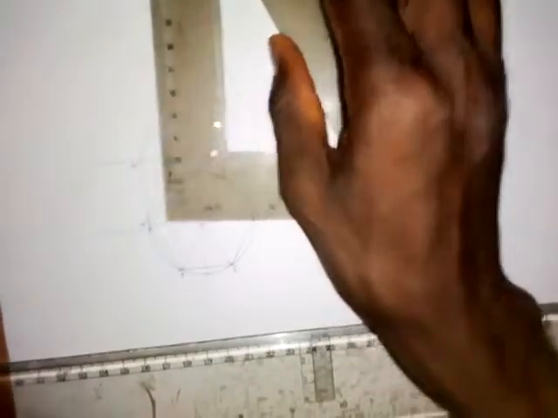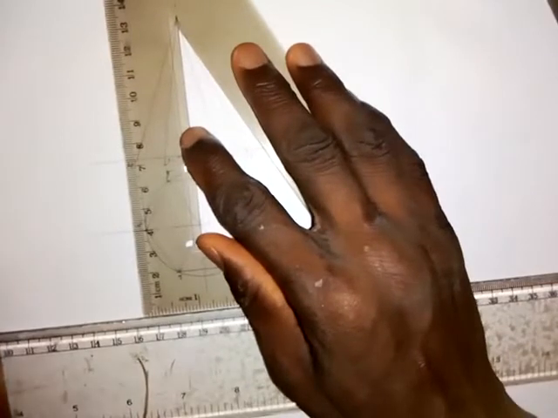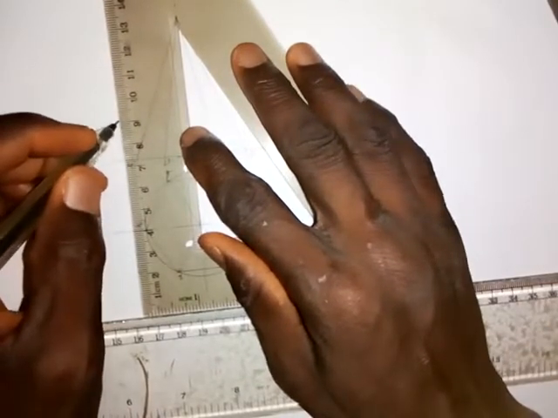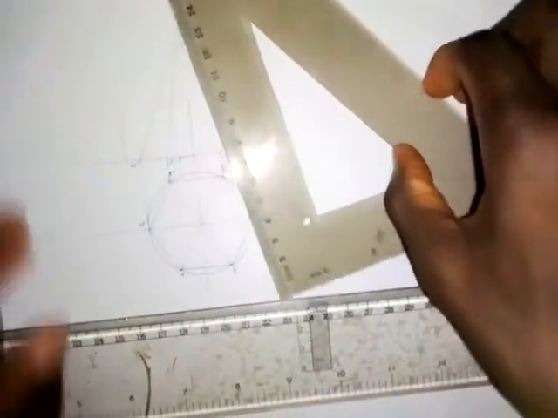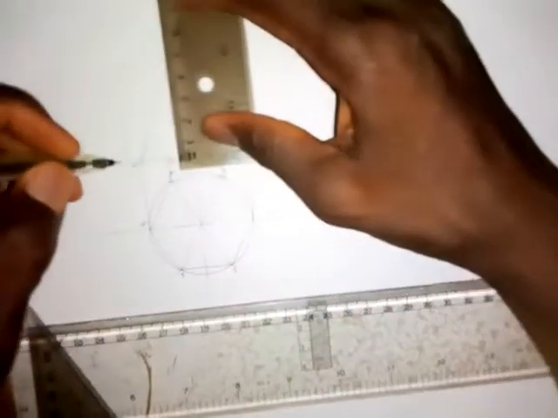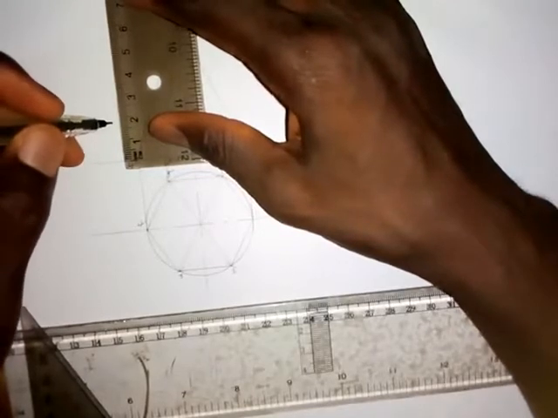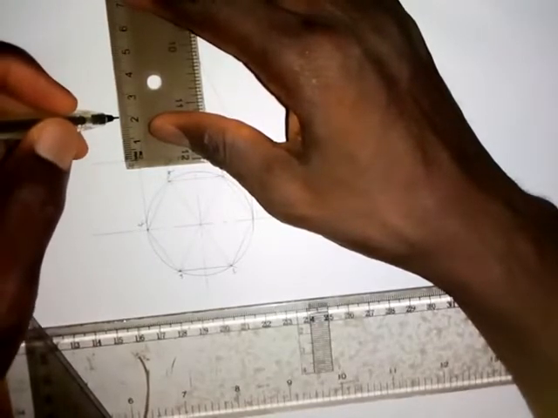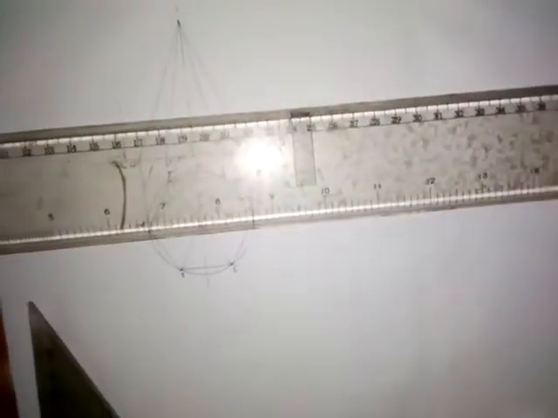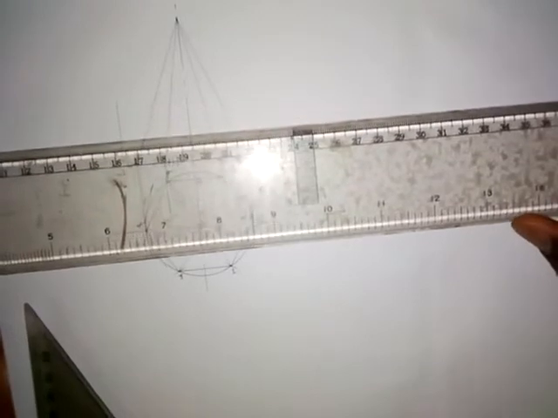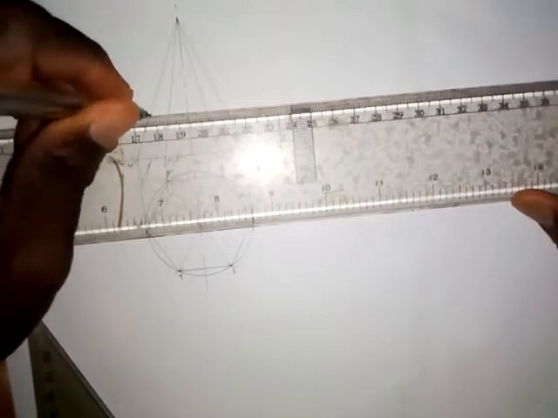What we do is just come to this line, take your set square and draw a vertical line up a little bit. Just like this. So on this line, from this point here, measure 20 mm up. So this is 20. Okay. So with your T-square, draw a horizontal line. So it goes like this, touching this point.